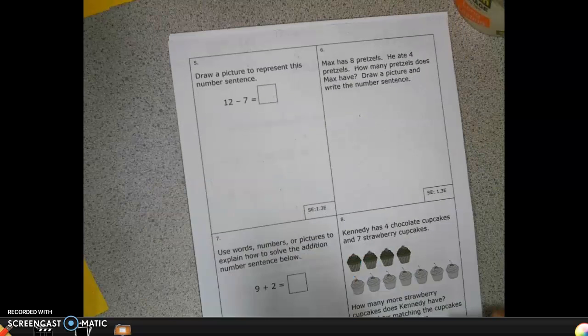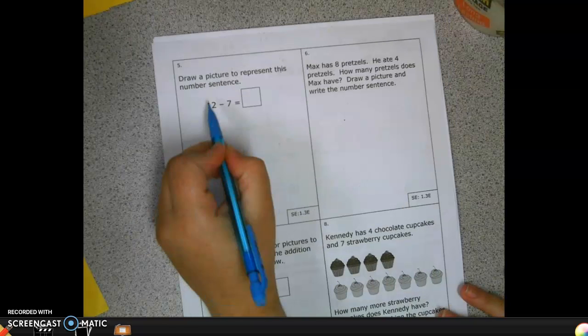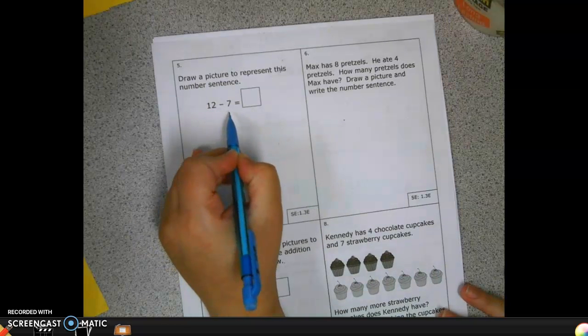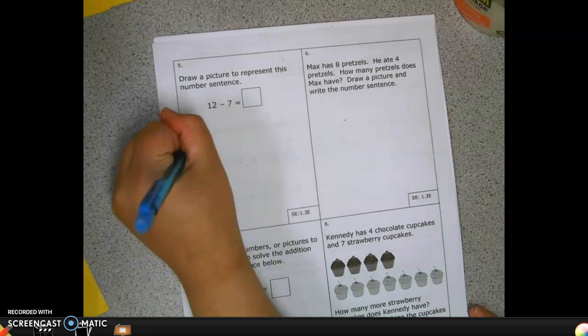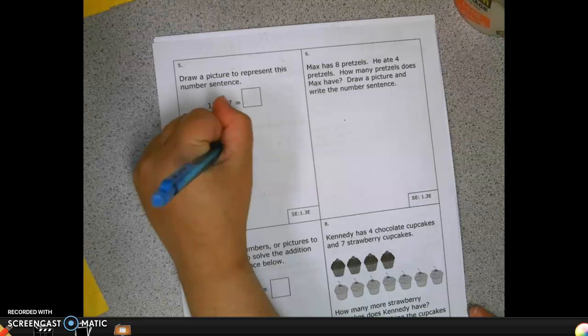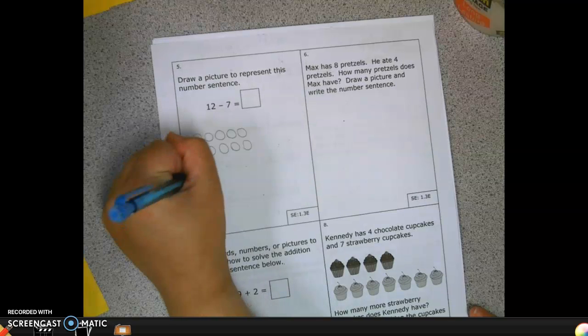On the back, number 5, draw a picture to represent this number sentence. My first number is 12. I see I'm doing 12 minus 7. So I'm going to draw 12 circles. 1, 2, 3, 4, 5, 6, 7, 8, 9, 10, 11, 12.